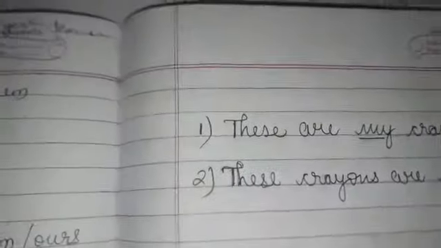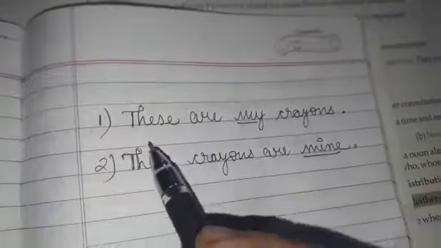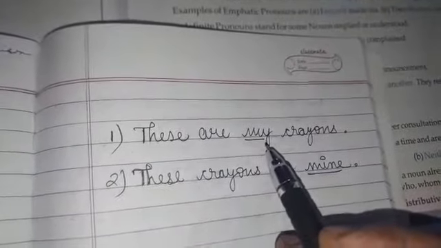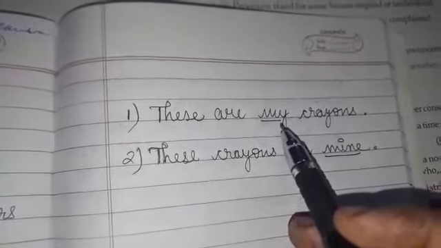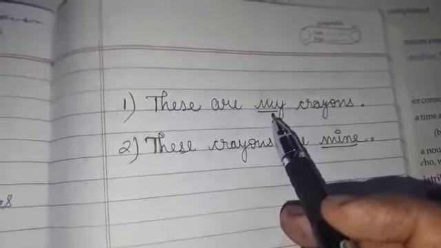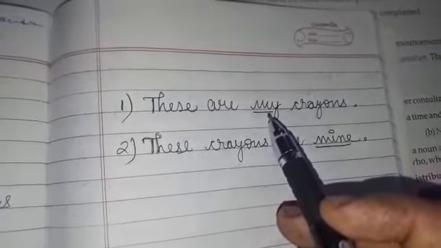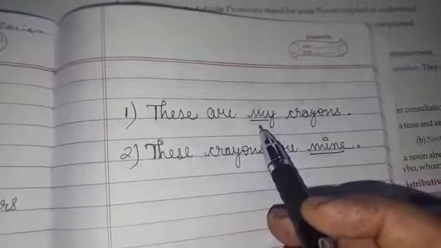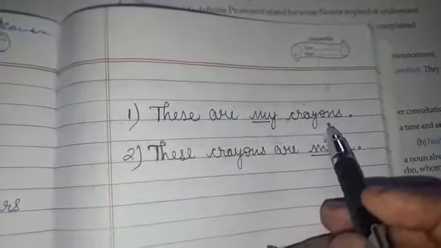So here, this is a sentence. These are my crayons. In this sentence, the word my is underlined. What do you think? It is an adjective or a pronoun? Of course, it is an adjective because it is standing before a noun.